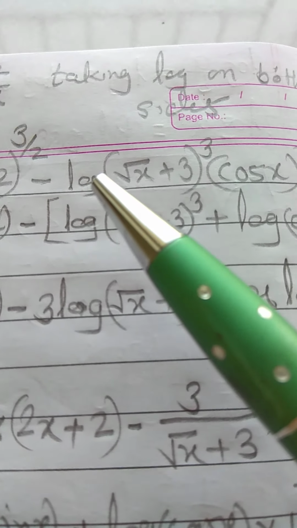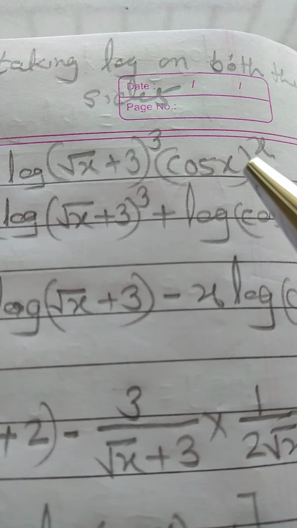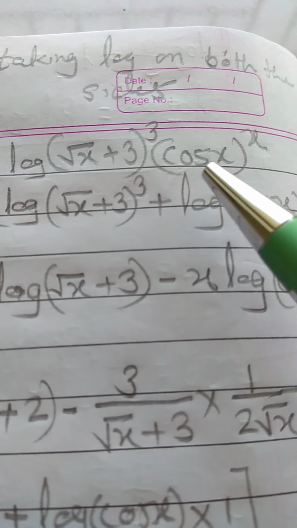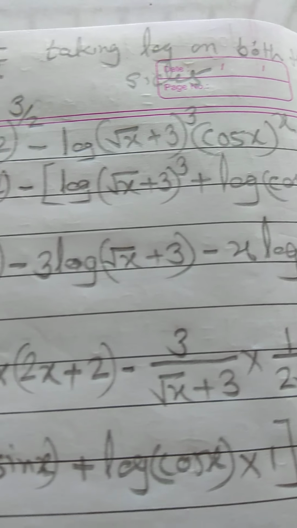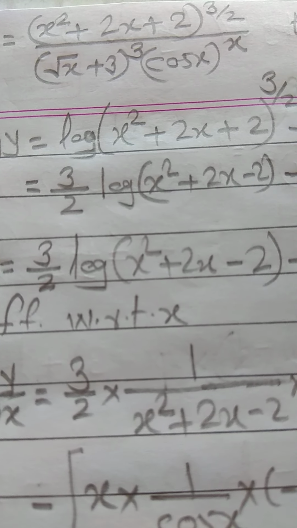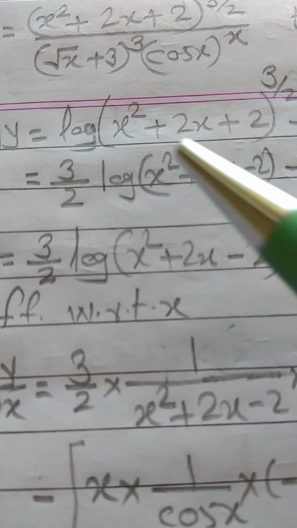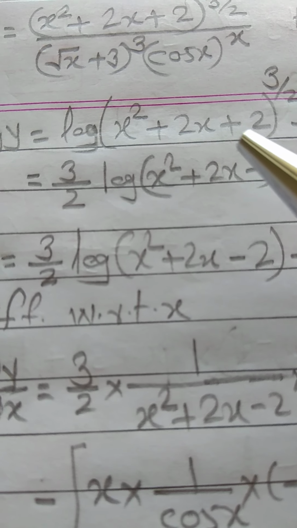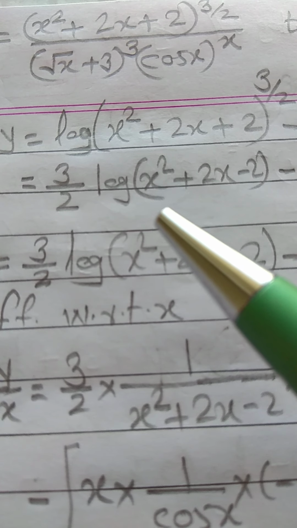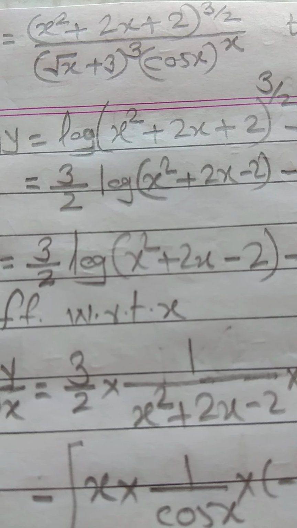Now, this is of the type log of a into b, so it will be log a plus log b. We know that log a raised to p is always p log a. Therefore, log of (x² + 2x + 2) raised to 3/2 will be 3/2 log of (x² + 2x + 2).